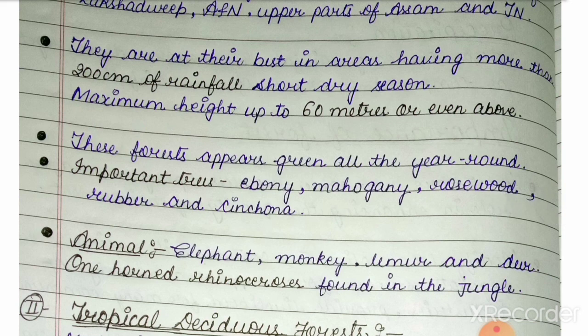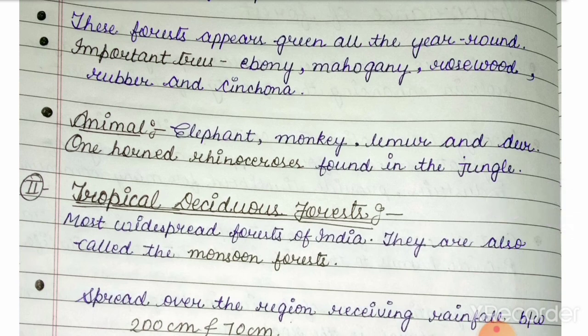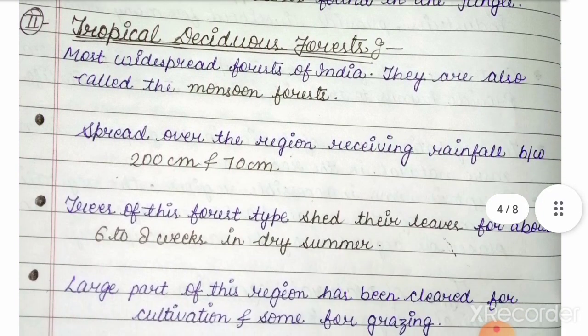Important trees are ebony, mahogany, rosewood, rubber, and cinchona. The animals found in this tropical evergreen forest are elephant, monkey, lemur, and deer. Tropical deciduous forest and tropical evergreen forest are similar to each other, with only some differences, as suggested by the name.